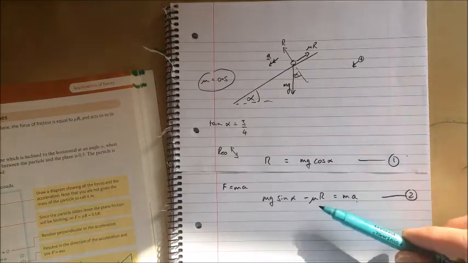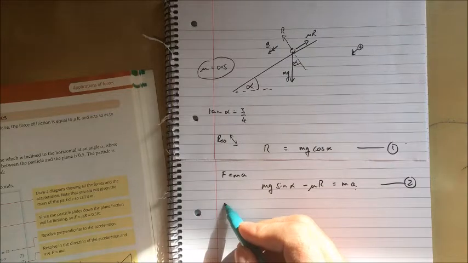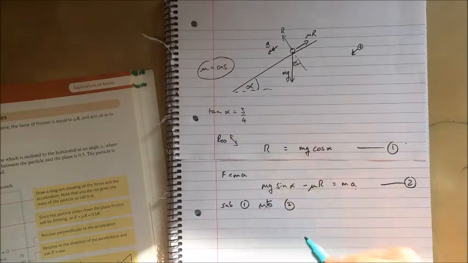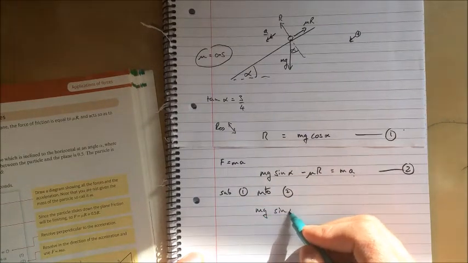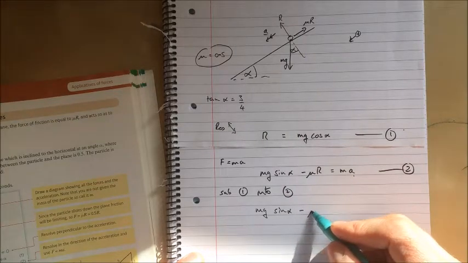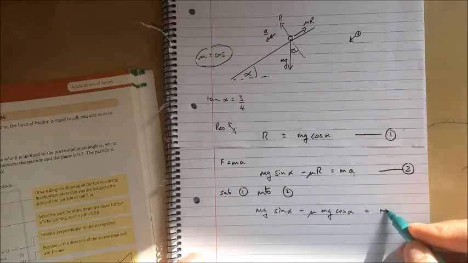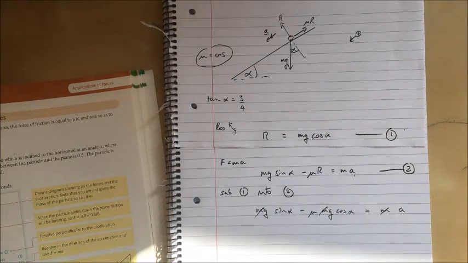So from these two equations, what's missing? I've got a, m and R, and if you remember, when there's an m flying around, often it helps just not to worry about it. So I'm going to substitute equation 1 into equation 2, and that's going to give me mg sine alpha minus mu times mg cos alpha equals m times a, and now I can divide everything through by m, and that problem's disappeared. What have I got? I've got a in terms of mu, which I know, sine alpha and cos alpha, which I can work out, and g. So there we go.